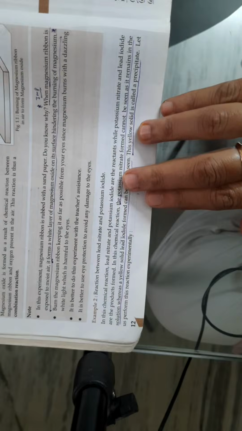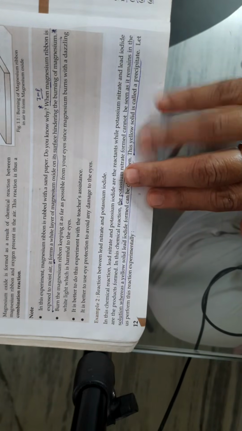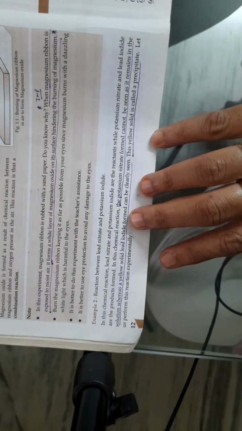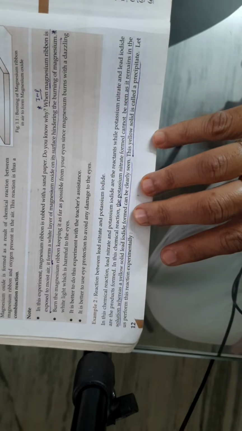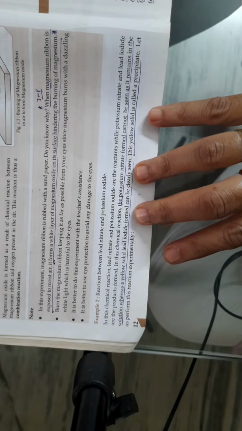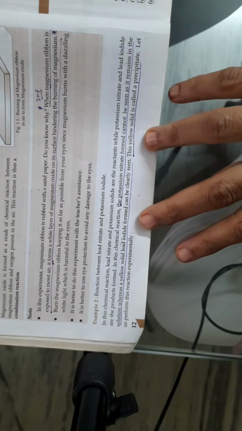Now, the reaction between lead nitrate and potassium iodide. What happens when lead nitrate and potassium iodide are reacted? In this chemical reaction, some extra questions and some new reactions are also being covered. So if you get any new reaction, take a notebook and if possible, note it down. In the chemical reaction, lead nitrate and potassium iodide are the reactants, while potassium nitrate and lead iodide are the products formed.